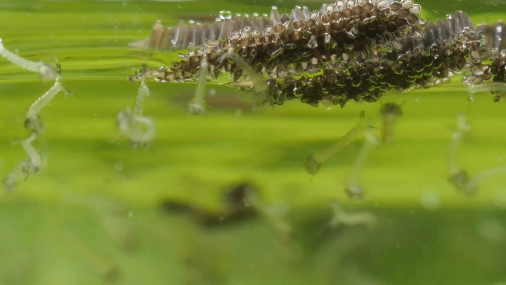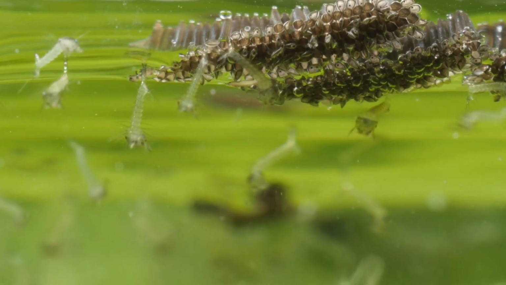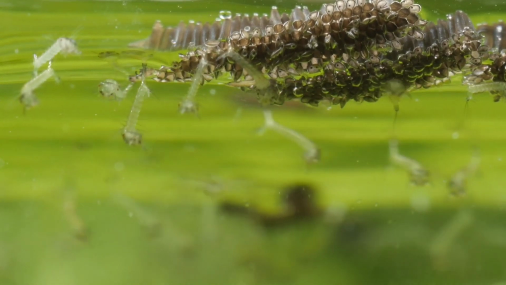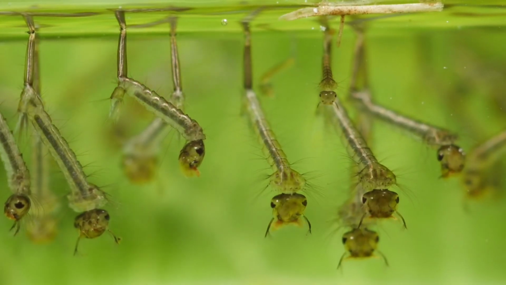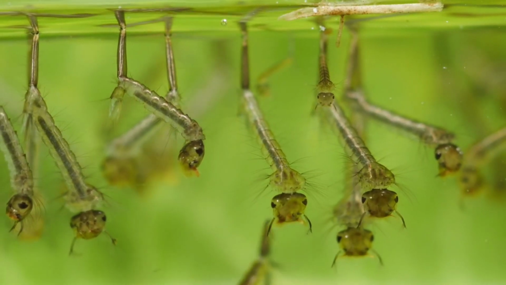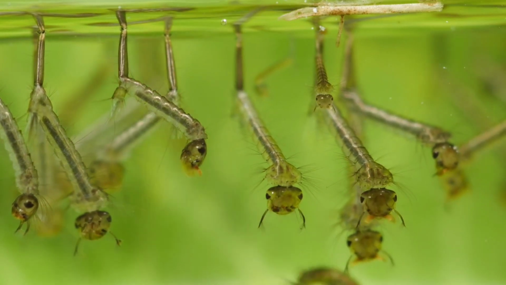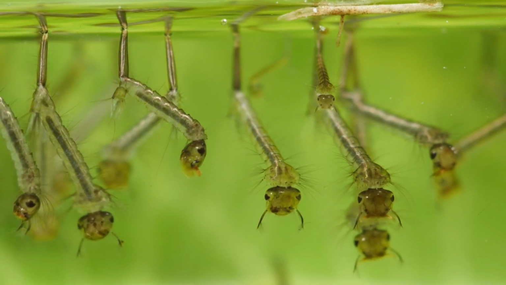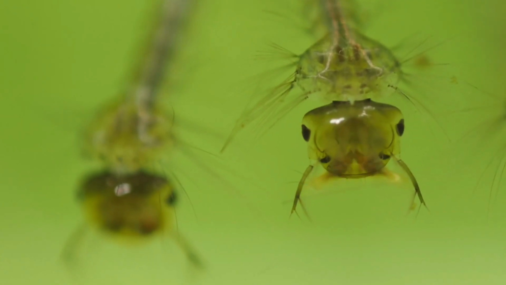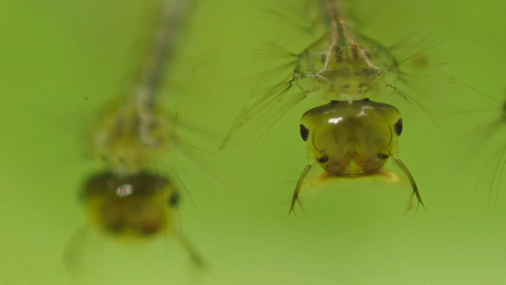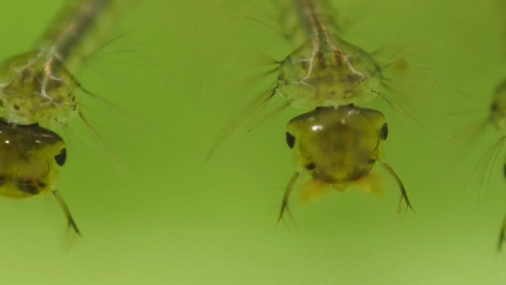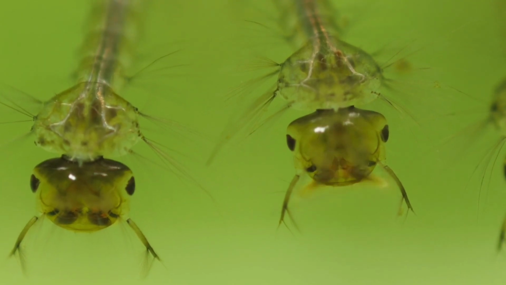Larva stage. Once the mosquito eggs are exposed to water, they hatch into larvae, also known as wrigglers. Mosquito larvae live in the water and feed on organic matter and microorganisms present in their aquatic environment. They have a distinct appearance with a slender body and a small head with mouth parts for feeding.